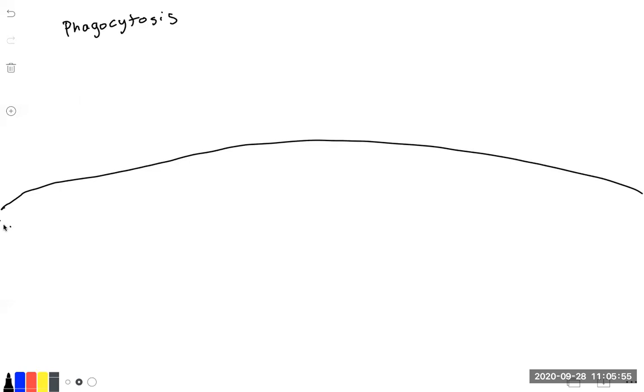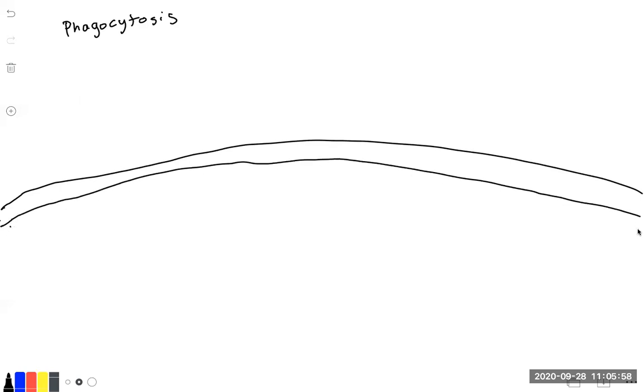So we're going to have our cell membrane bilayer always. And this would be the outside, or the extracellular matrix. This would be the inside, or the cytosol. So I discussed, if this is phagocytosis we're talking about, the type of cell that we are zoomed in on is a macrophage, because they're the cells that do this process.